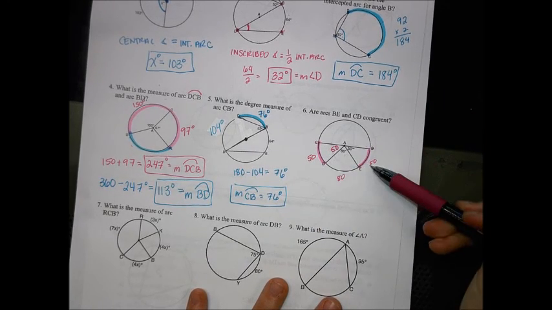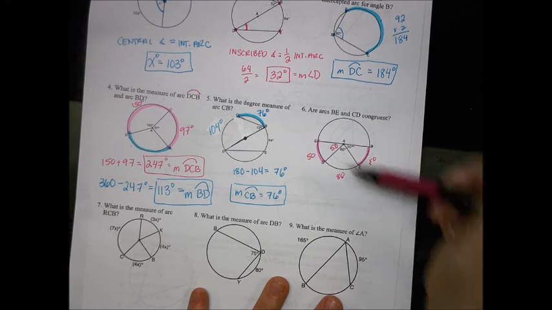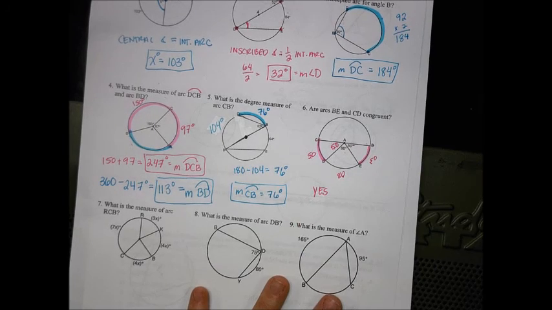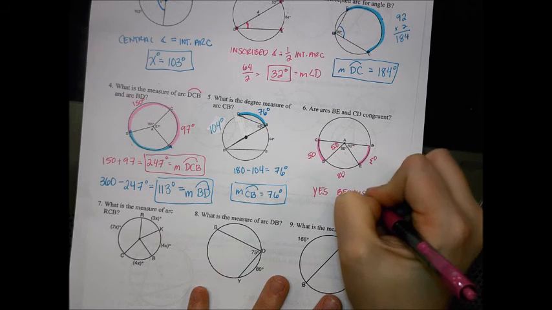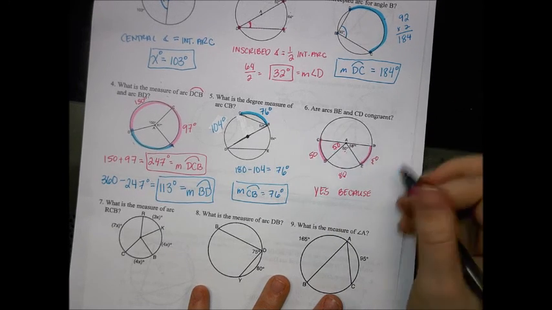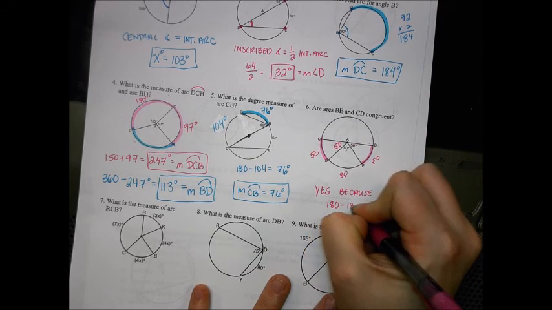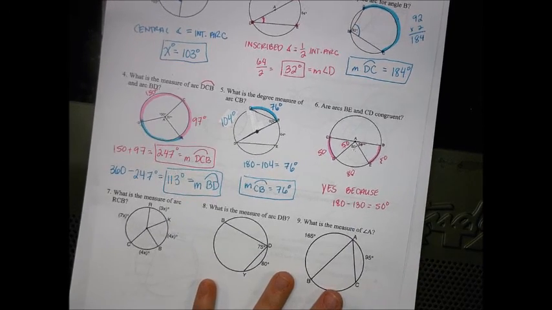Well, I know 50 plus 50 is 100, and 100 plus 80 is 180, so yes. And that's because you could add up 80 plus 50, which is 130, and subtract that from 180 to get 50 degrees of your leftover angle.